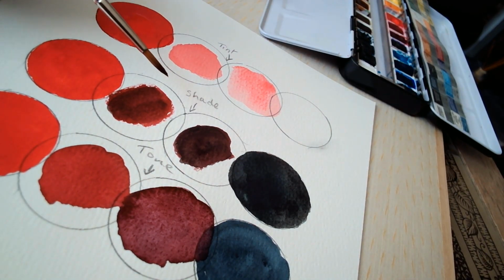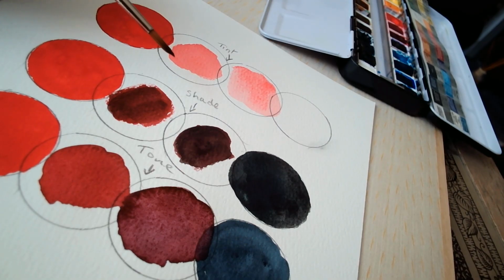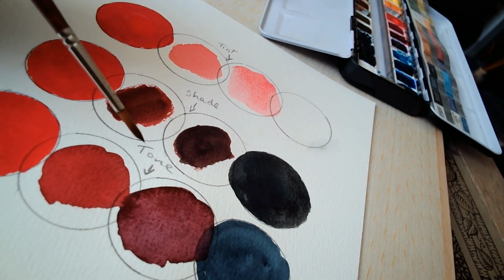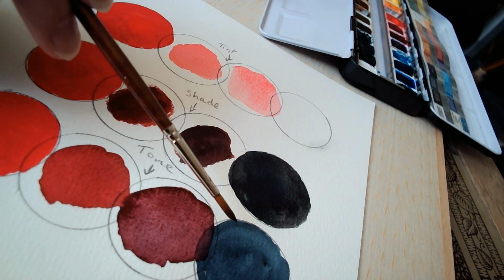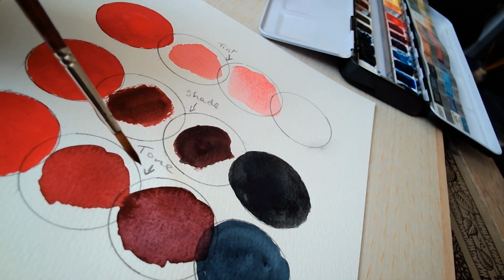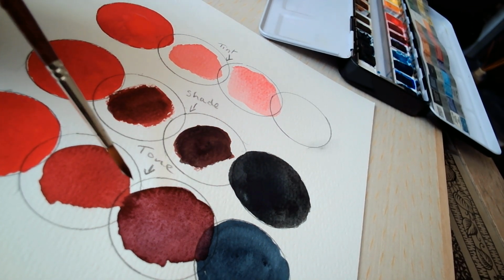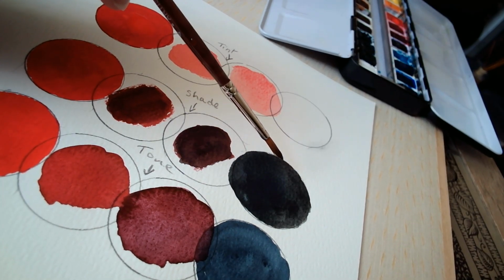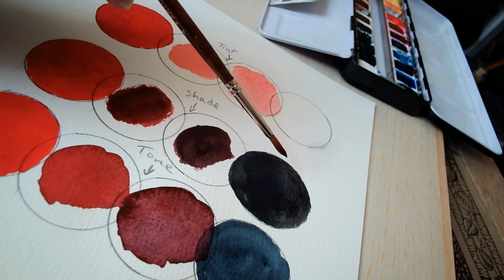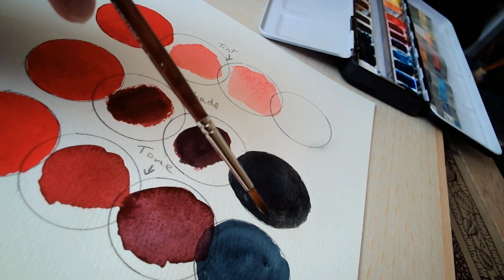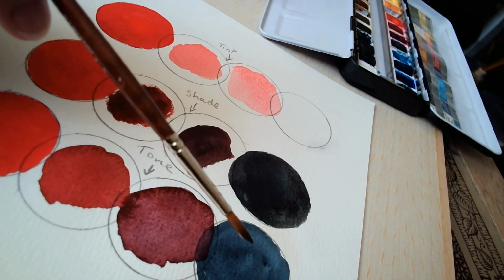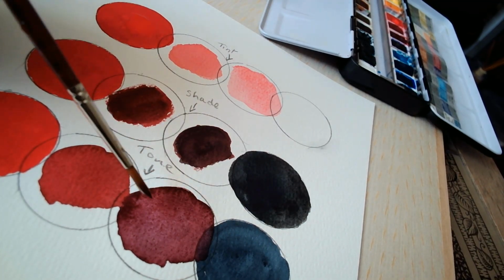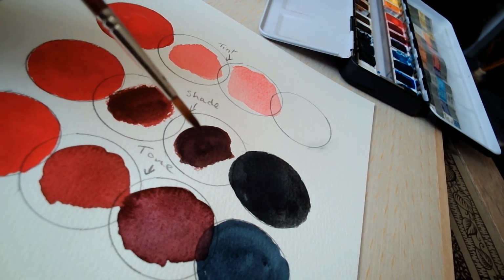A shade is when black is added to colour to darken it. A tone is when grey is added to colour to darken it. In these cases I've used something called ivory black and Payne's grey. Payne's grey has a bluey tone to it, so the tone comes out purpley.